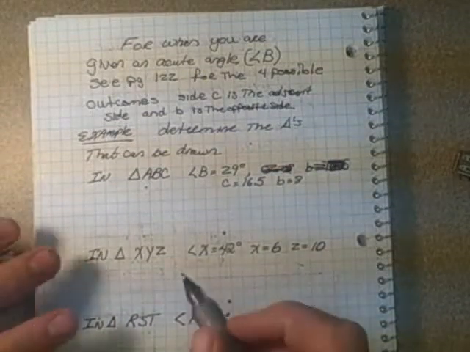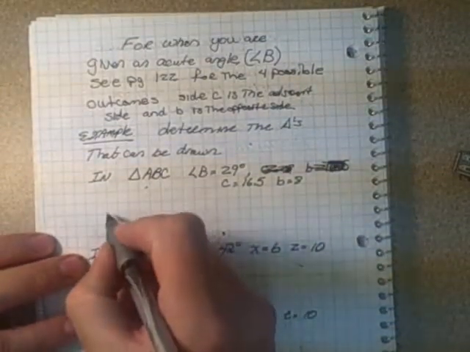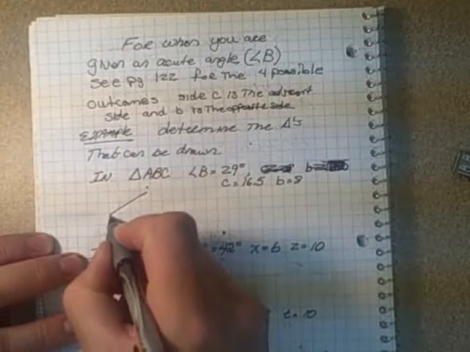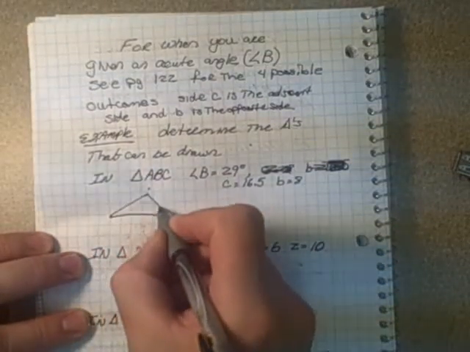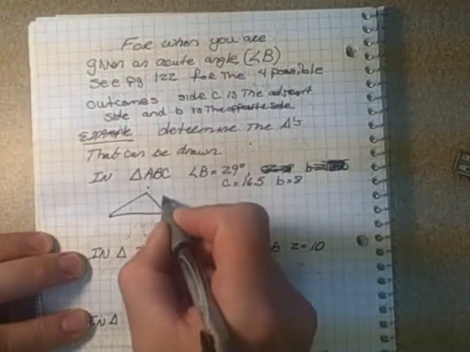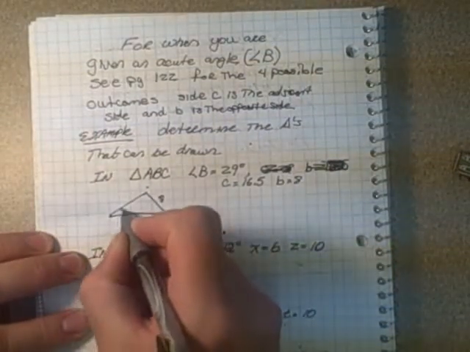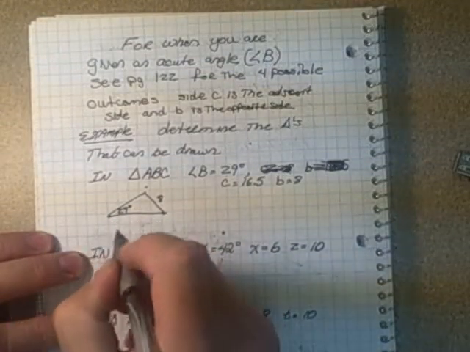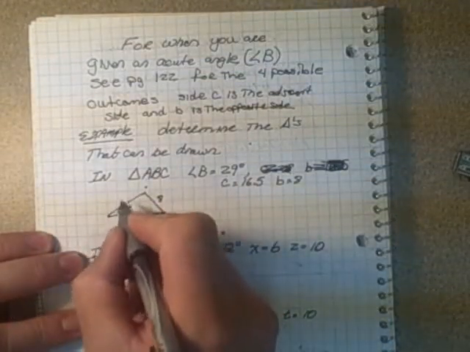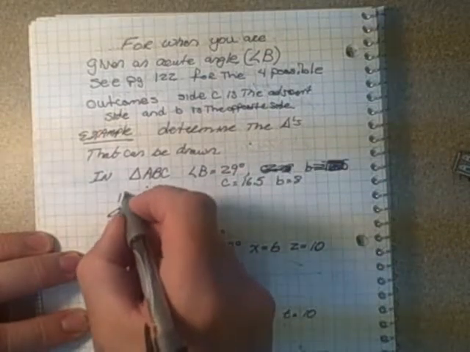So in the first case, if we have triangle ABC like this, now B is 8, and this is 29 degrees. And this here, side C, which is always going to be our adjacent side here, 16.5.